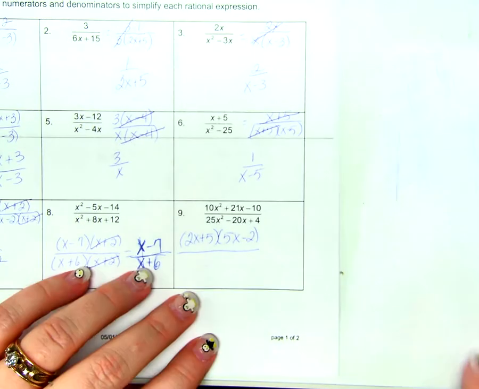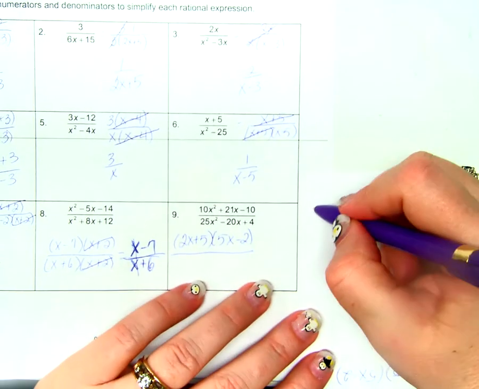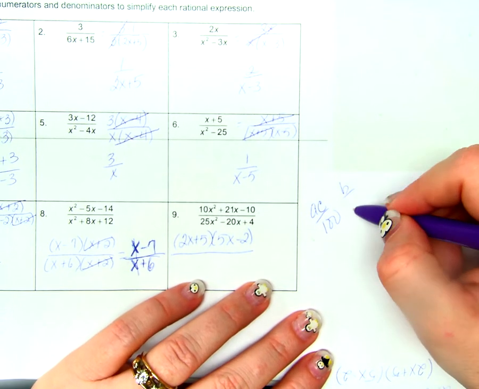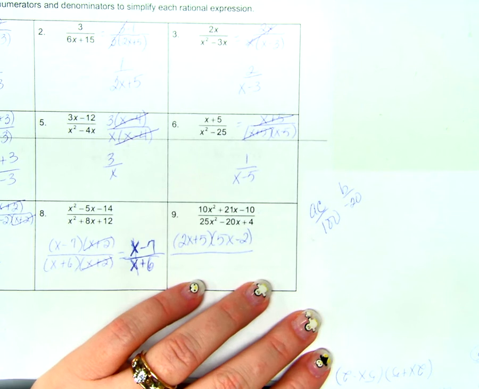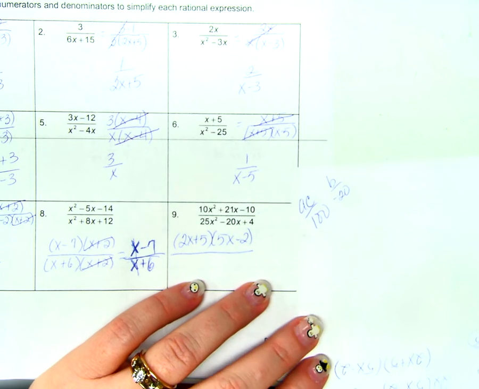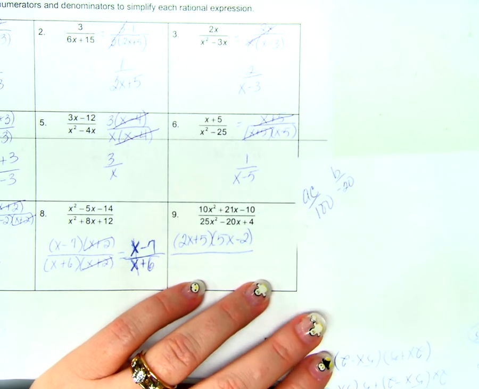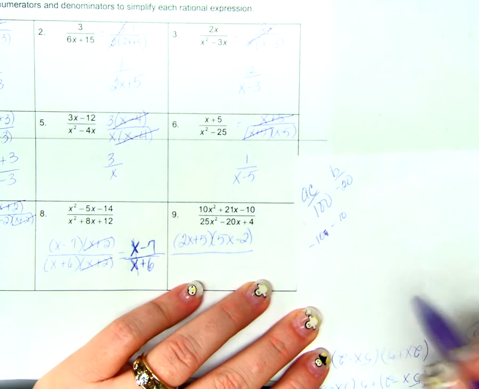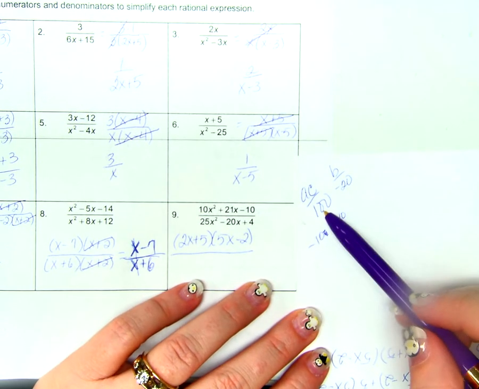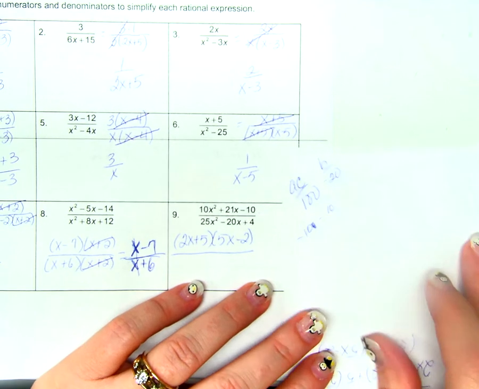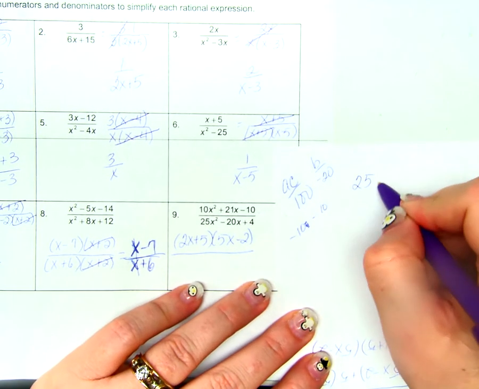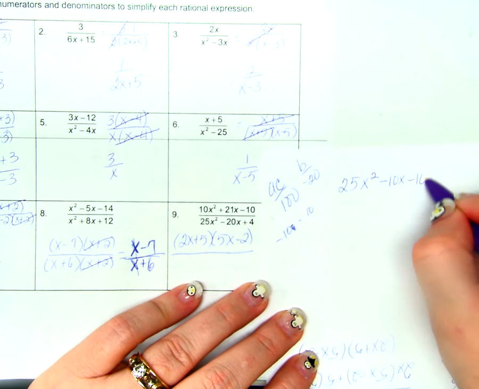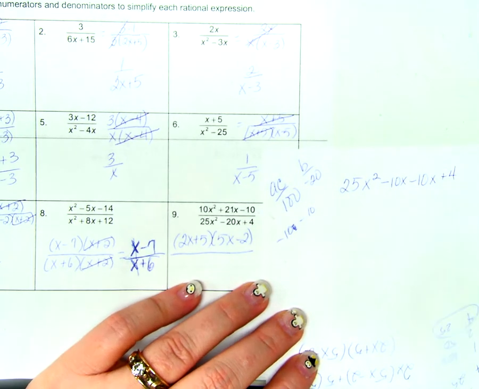Now for my denominator, yes? What's AC? 100. And what is B? Negative 20. Negative 10 and negative 10, correct? Whoa, not negative 100. Negative 10 and negative 10 will multiply to be 100, and negative 10 and negative 10 add to be negative 20. So rewrite the problem. 25x squared minus 10x minus 10x plus 4.